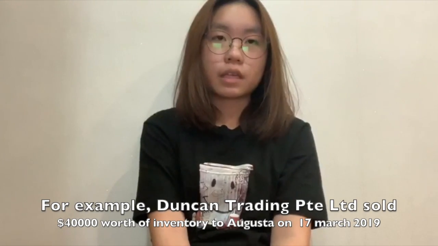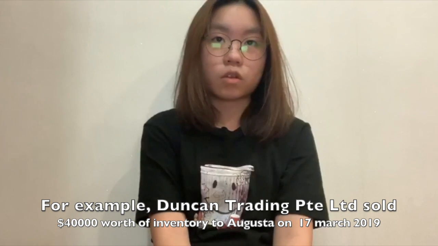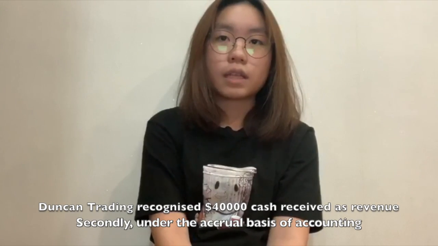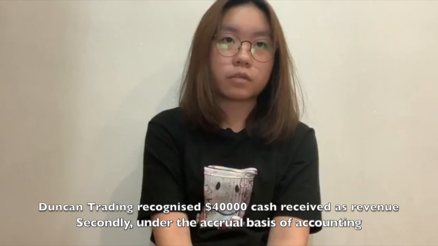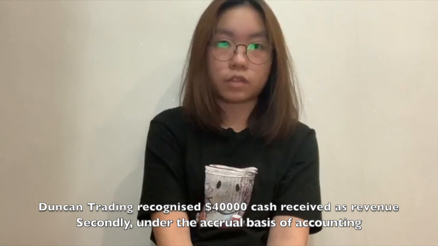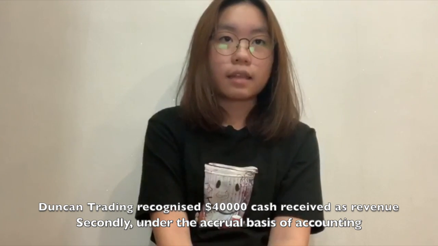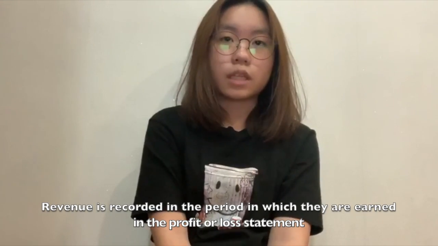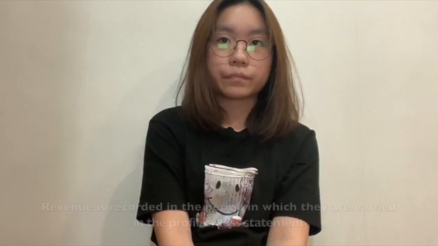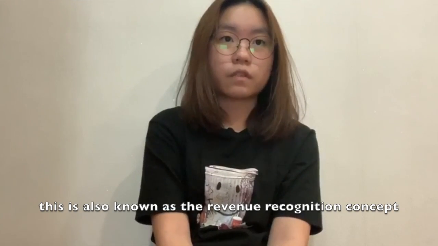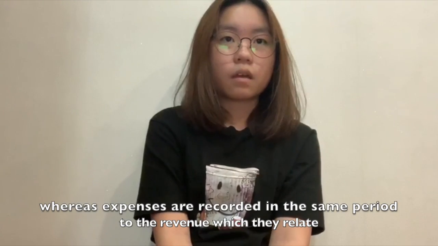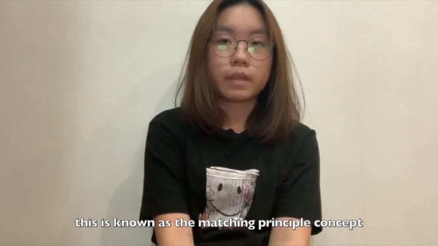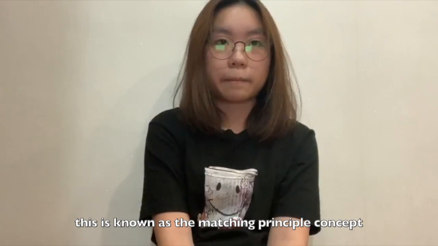For example, Duncan Trading Private Limited sold $40,000 worth of inventory to Augusta on 17 March 2019. Duncan Trading Private Limited recognized cash amounting to $40,000 received as revenue. Secondly, under the accrual basis of accounting, revenues are reported in the period in which they are earned in the profit or loss statement. This is also known as the revenue recognition concept. Whereas expenses are reported in the same period as the revenues to which they relate. This is known as the matching principle concept.